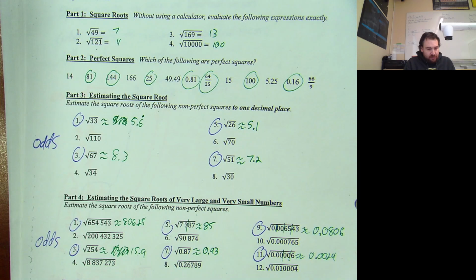So this is what I assigned unto y'all. Again, the estimates just need to be close. They don't need to be exactly what I have.